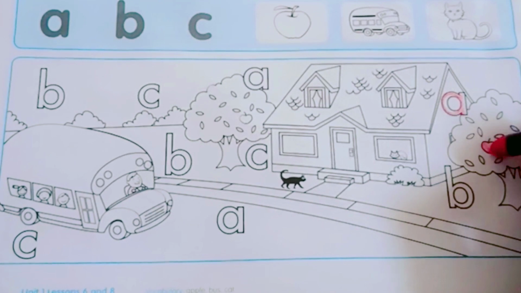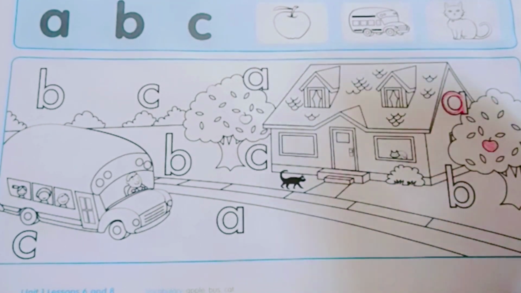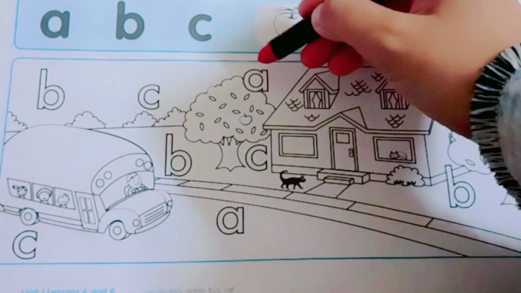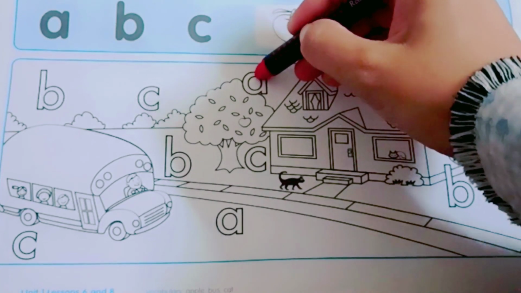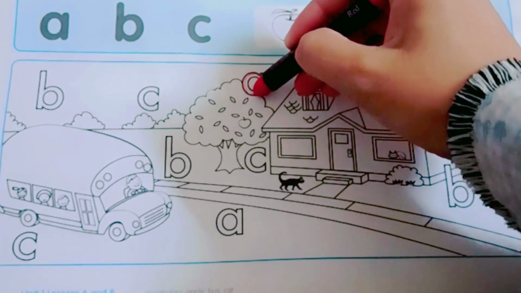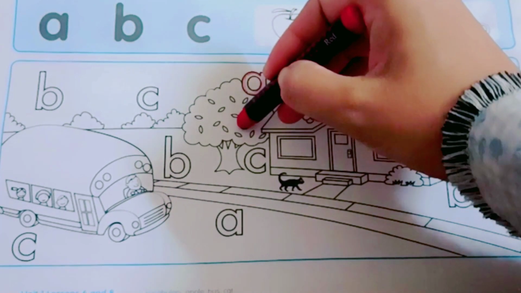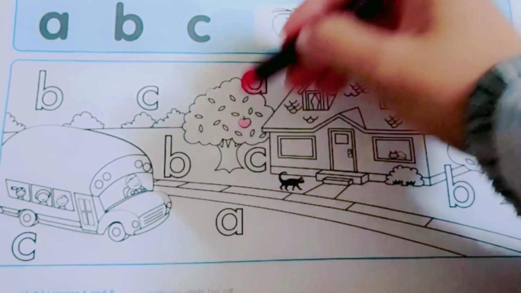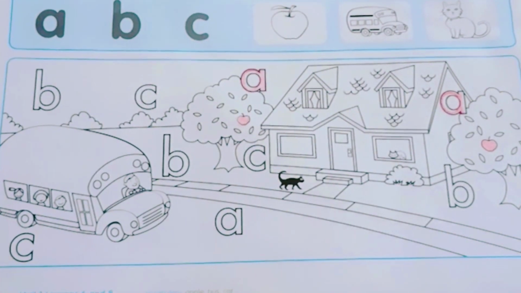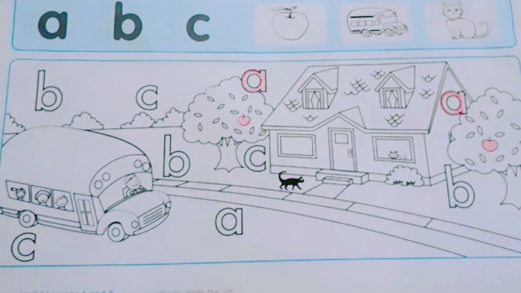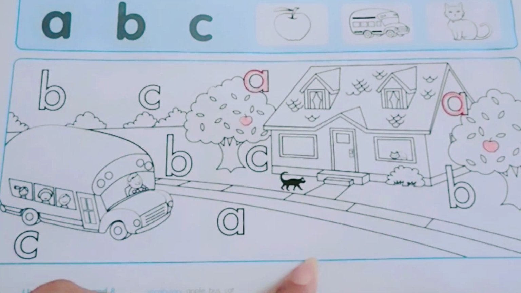An apple is given over here, and I can see this one, an apple on this tree. Okay, quickly do this one with me. Hurry up. You have to complete this page right now.